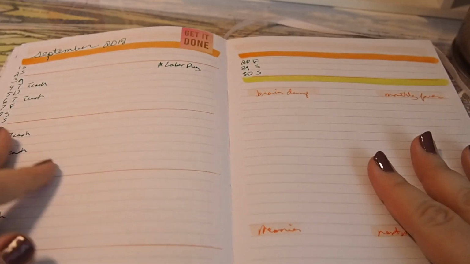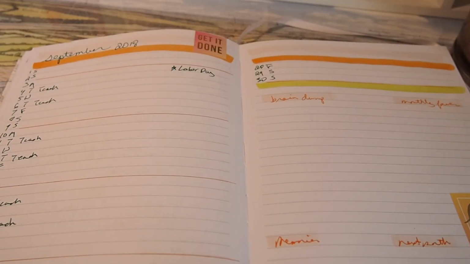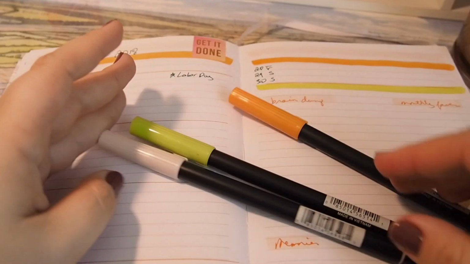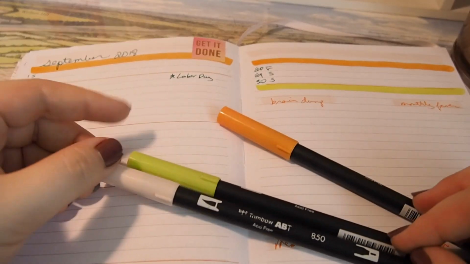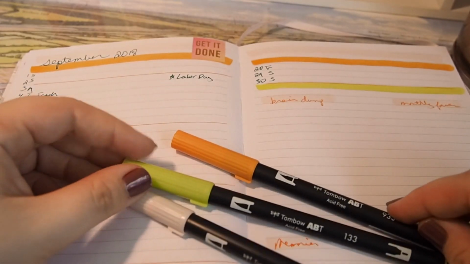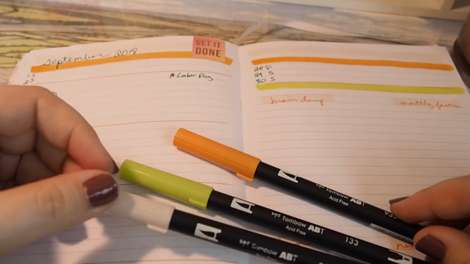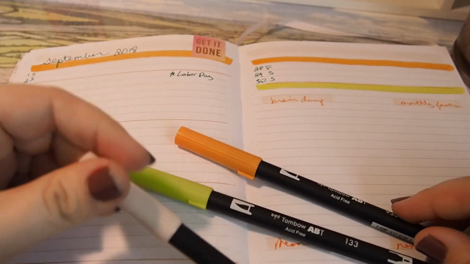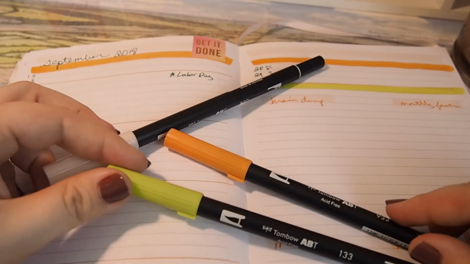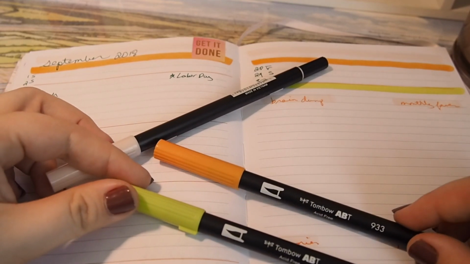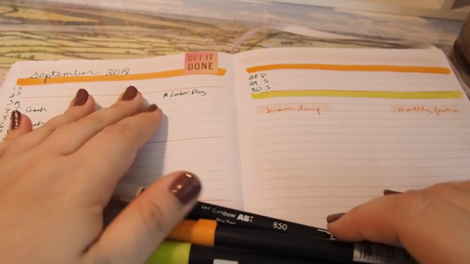So I think I've got it set. I'm using a peach, orange, and green theme. I've got my Tombow dual brush pens in shade 850, which is like the peach, I think it's called flesh, 133, which is like a lime green, and 933, which is this really pretty bright orange.